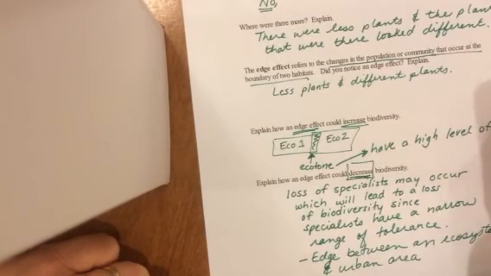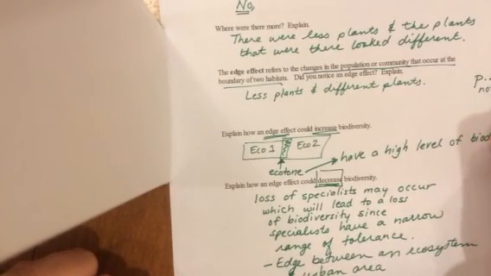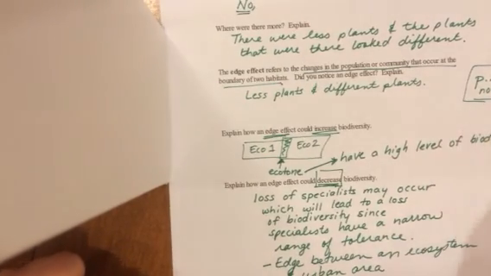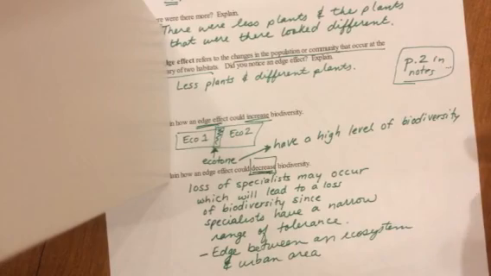So now please turn to page 2 in your notes. There's the section on edge effect, and go ahead and complete that little question or section on the edge effect. Thank you.